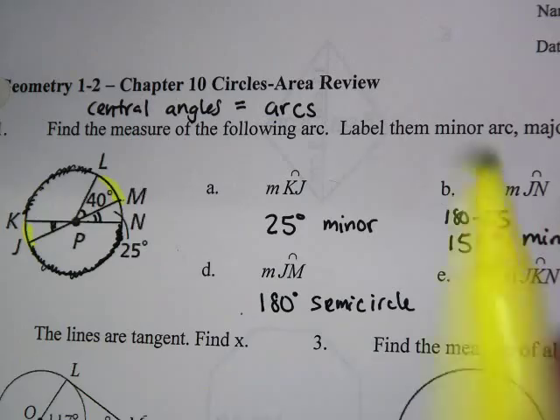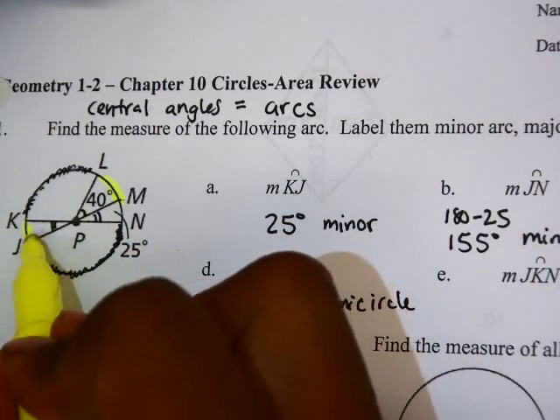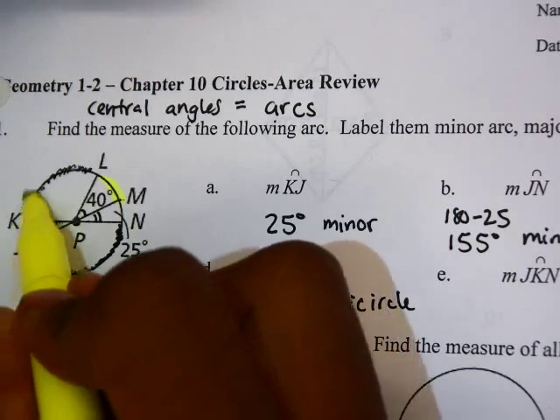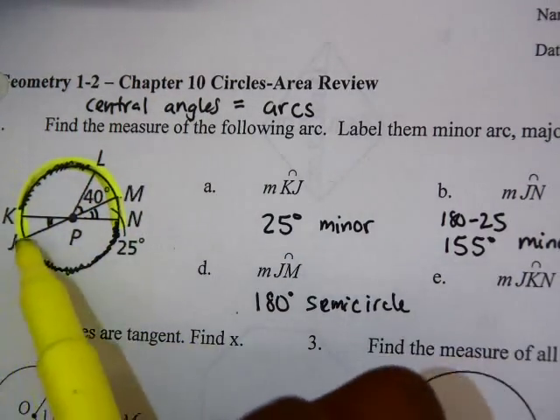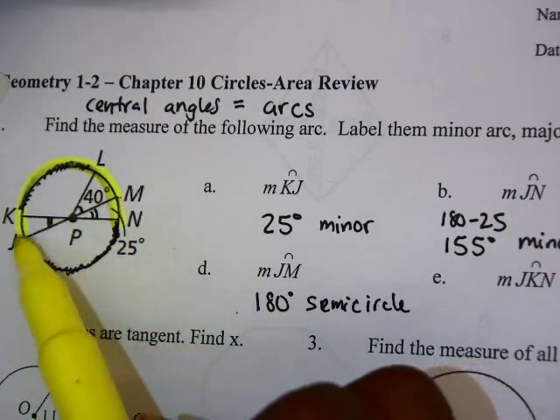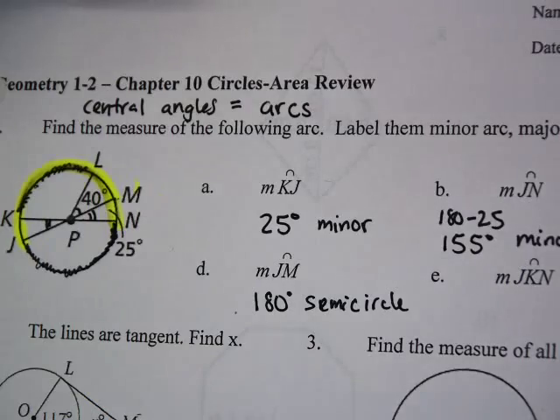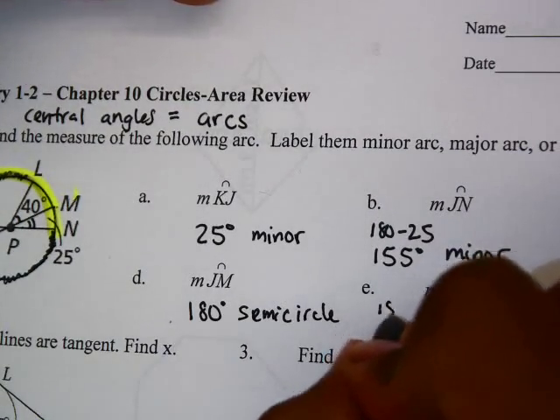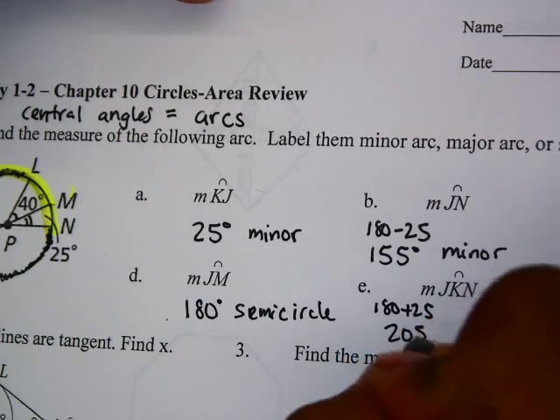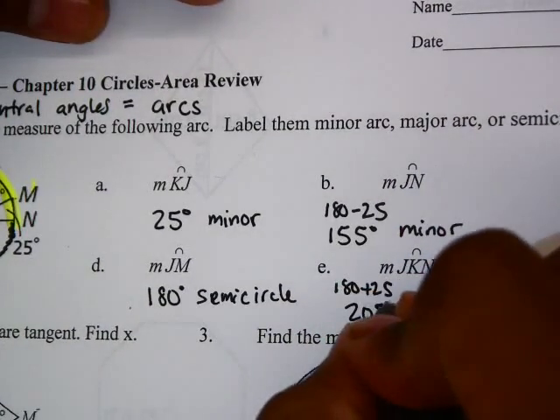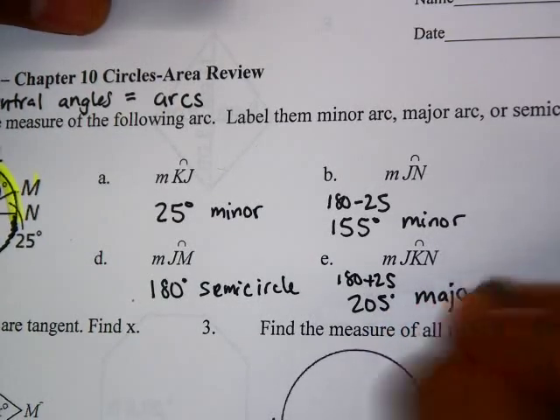JKN, so I need to start at J, I need to end at N, but I have to go where K is in between, so it's this arc. So from J to M is 180 degrees, that's a half circle, and I just need to go 25 degrees more. So JKN is 180 plus 25, which is 205. That's more than a half circle, so we call that a major arc.